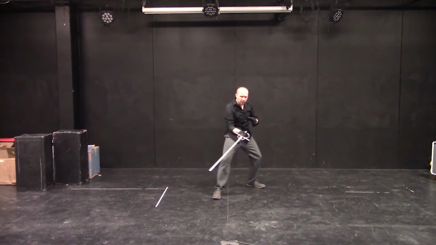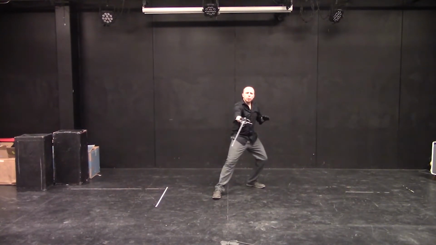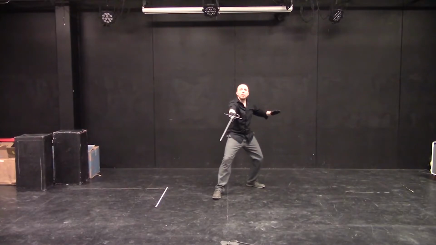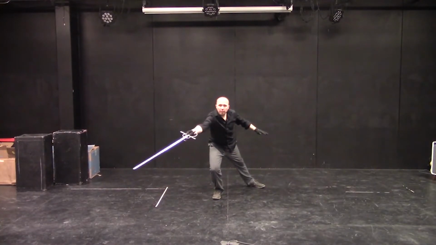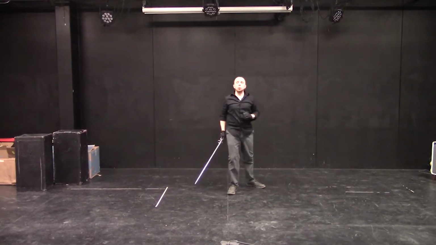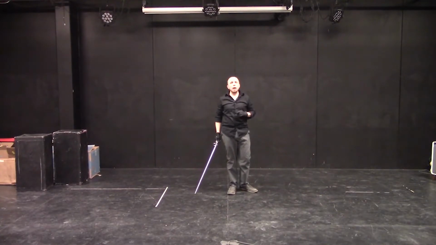So I have parried 7, I extend towards their rear hip, they weight shift back, I weight shift forward, and then they parry. That is a direct riposte. So let's see that whole sequence from both the attacker and the defender's position.